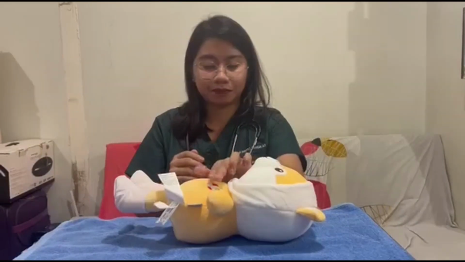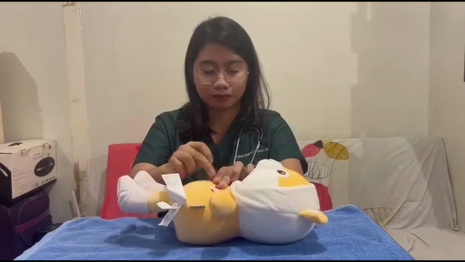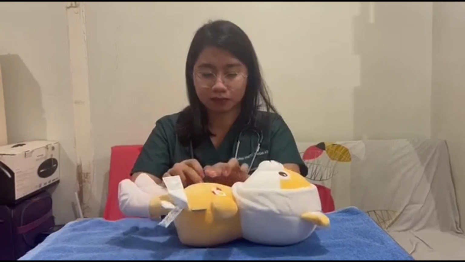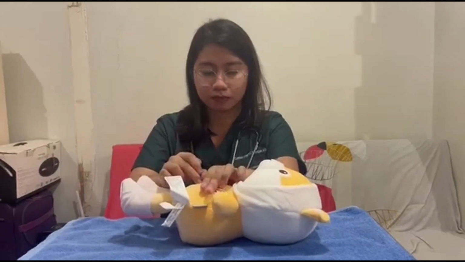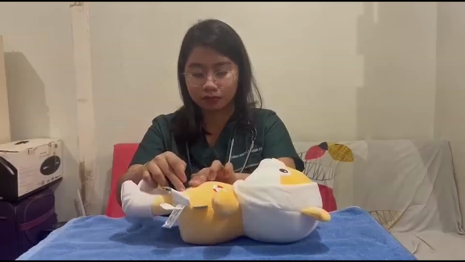Next, percuss the 9 regions and 4 quadrants of the abdomen as you would in an adult exam. Tympany and dullness during percussion, as well as fluid waves and shifting dullness for ascites, can also be elicited in children.